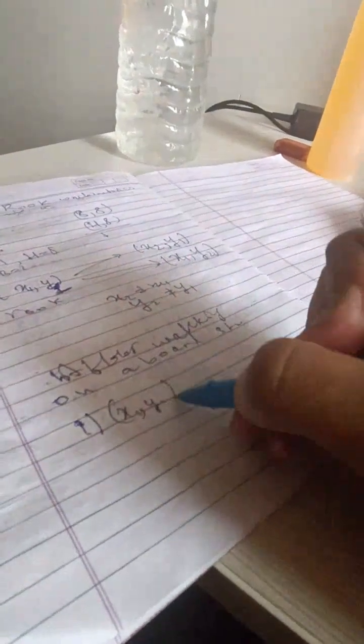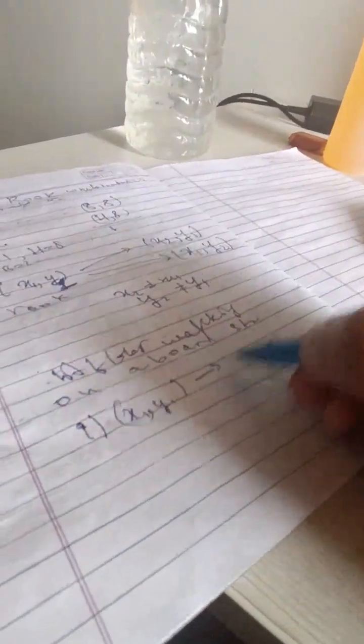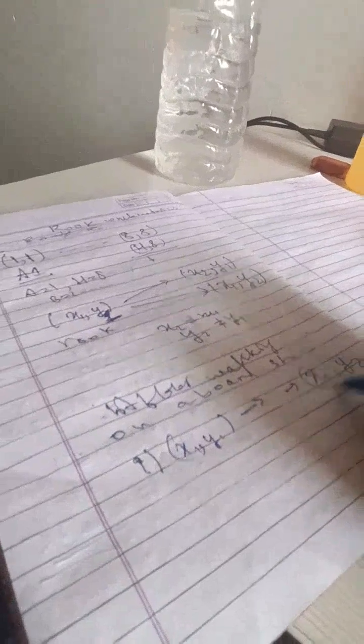It starts from x1, y1 and it reaches x1, y2.